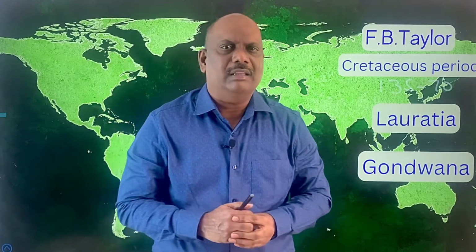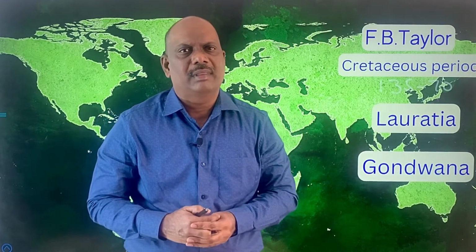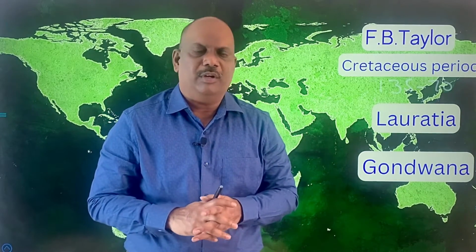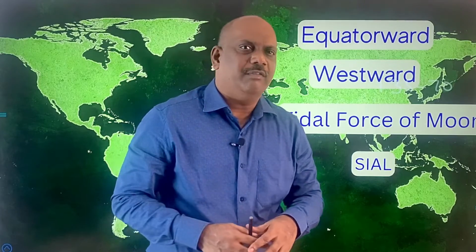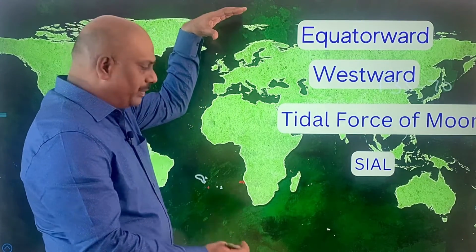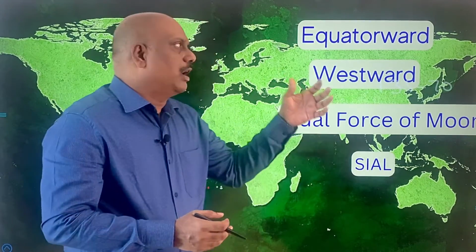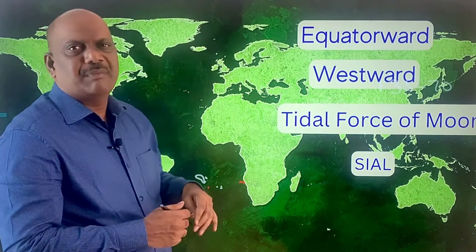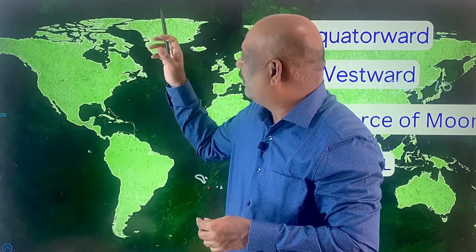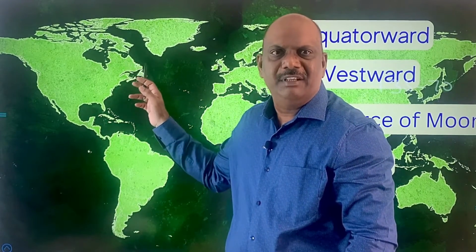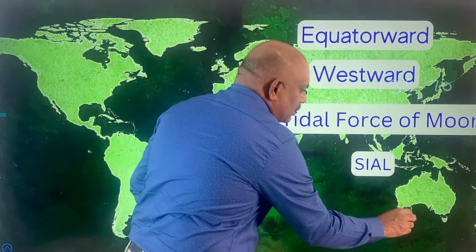He starts in the Cretaceous period. According to F.B. Taylor, there were only two landmasses during the Cretaceous period. One is Laurasia, which was located in the North Pole. Another one was Gondwanaland in the South Pole. He explains two types of movement. One is the equatorward movement, where the continents located in the North Pole and South Pole started moving towards the equator. During this movement, the continents started stretching, splitting and rupturing. This resulted in the formation of Baffin Bay, Labrador Sea, Davis Strait, and the Great Australian Bight.